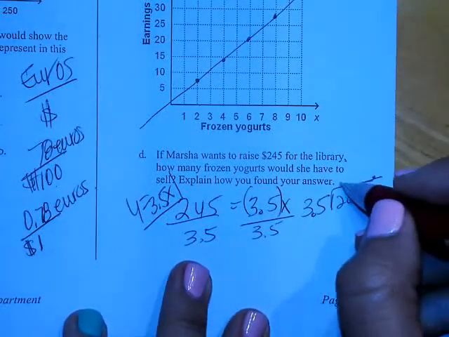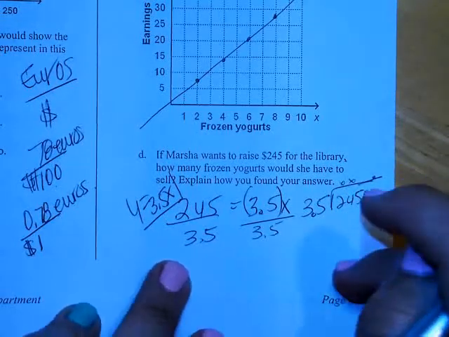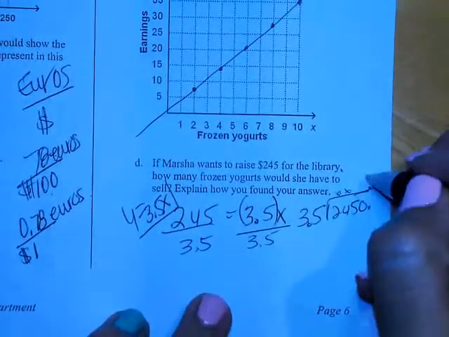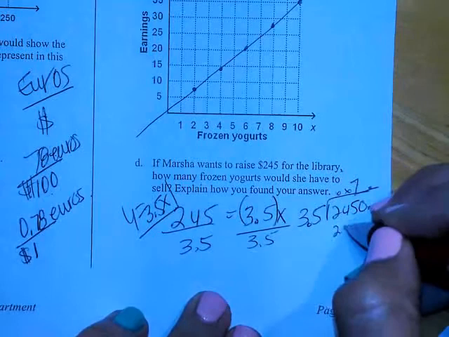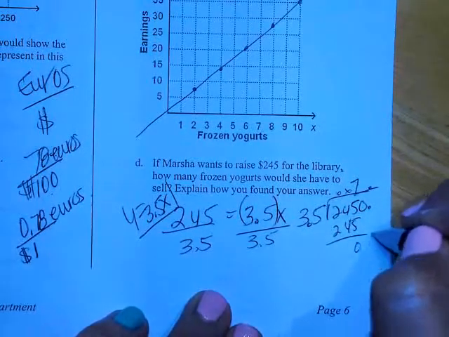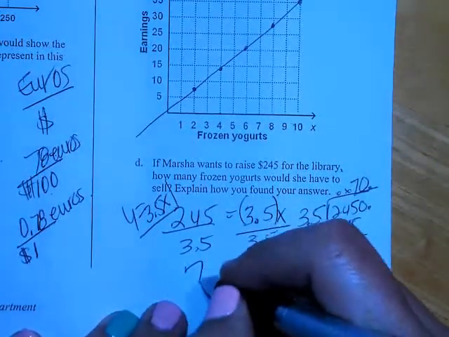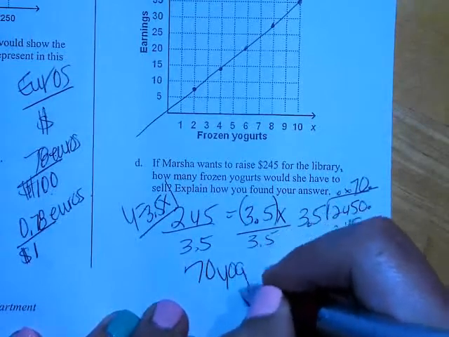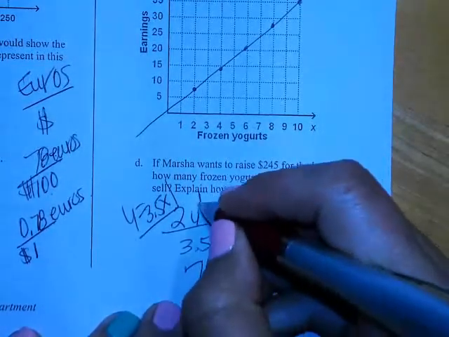35 does not go into 24. It goes into 245, 7 times. 245, 0, 70. So she needs to sell 70 yogurts in order to make $245.